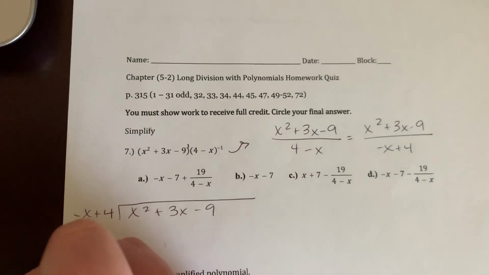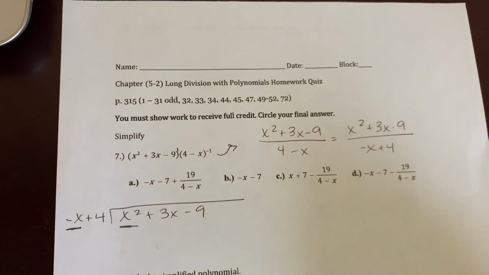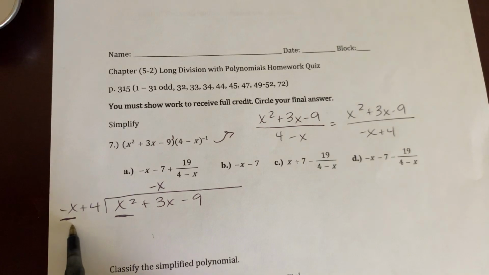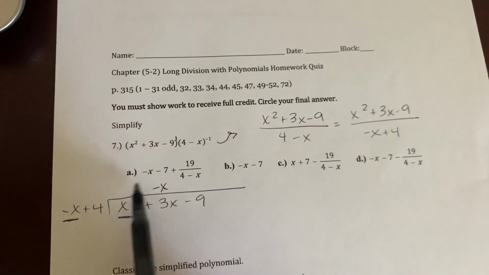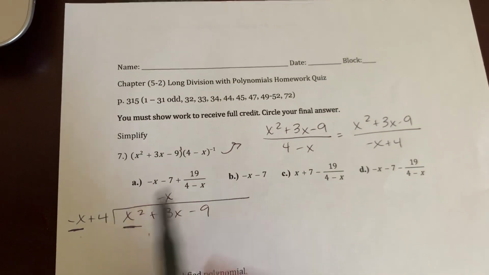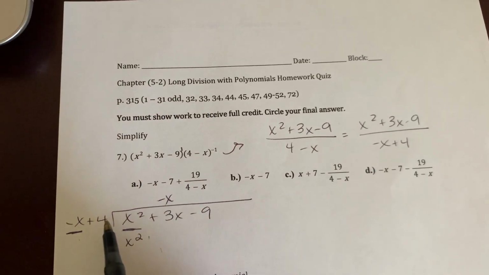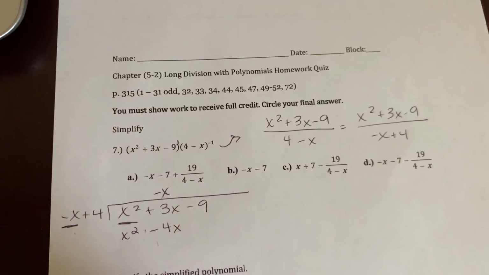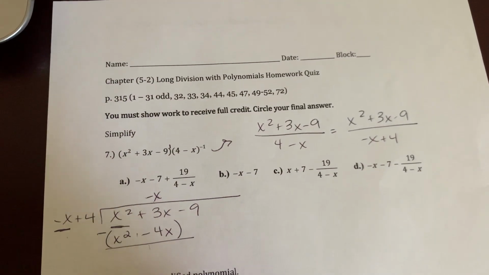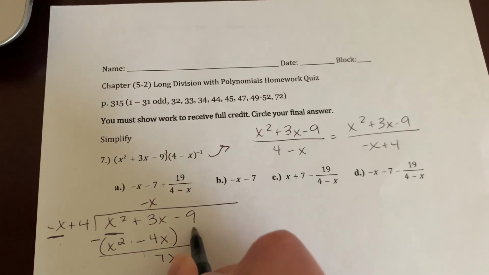So we have to ask ourselves, how does negative x get to x squared? So we would multiply by a negative x, because a negative x times a negative x gives us x squared. But since this whole answer is being multiplied by this binomial, we have to multiply each term. So negative x times negative x is positive x squared. Negative x times 4 is negative 4x. I'm going to subtract this quantity, and I'm going to get 0. 3x minus 4 is positive 7, and bring down the 9.